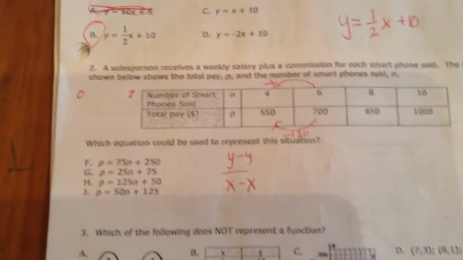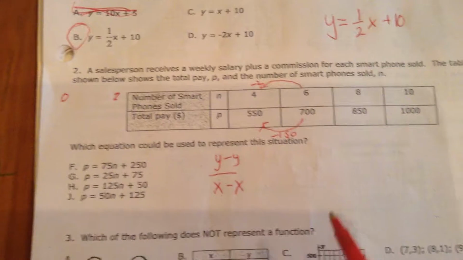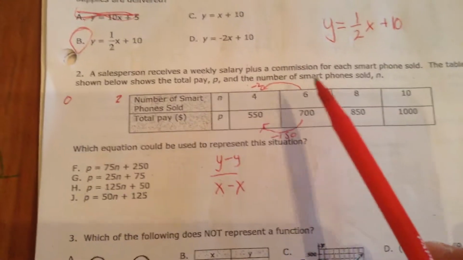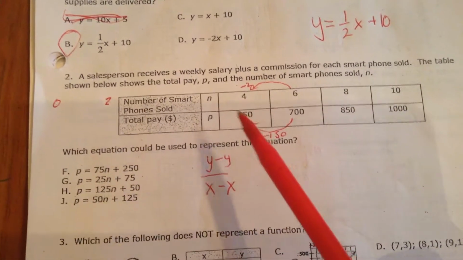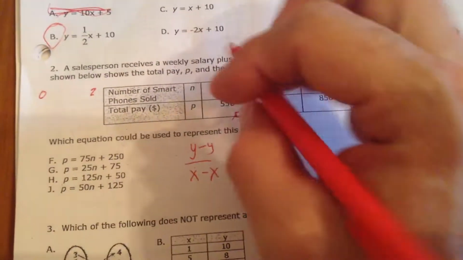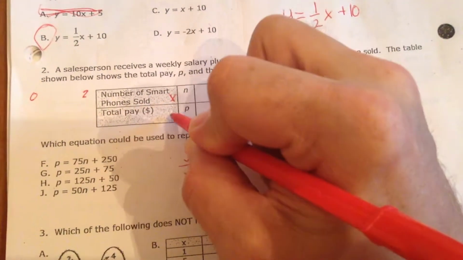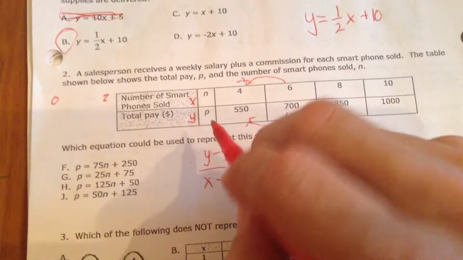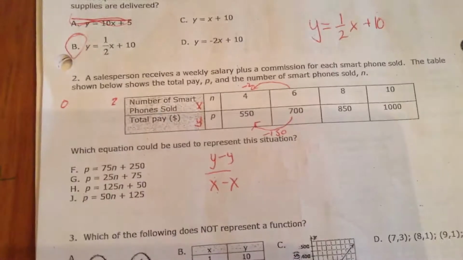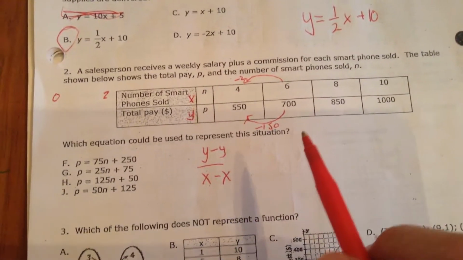Okay, second problem. A salesperson receives a weekly salary plus a commission, gives us a situation here, and then gives us a chart here. Now, if you want to do this, just to make sure what you know, this is our x and our y. Yeah, they're using n and they're using p, but those are still our x and y values. So the first thing we want to do is find the slope.